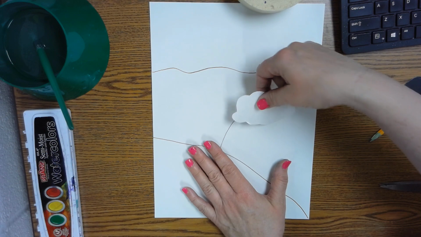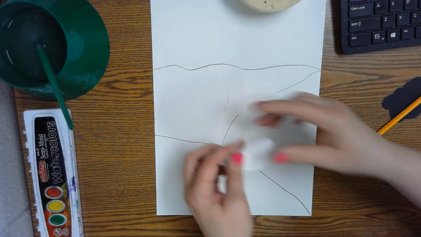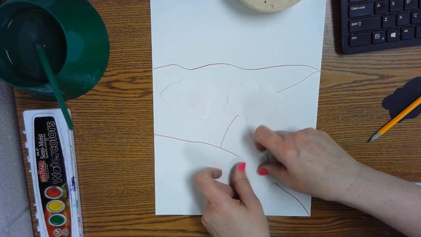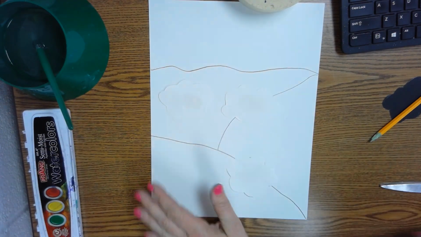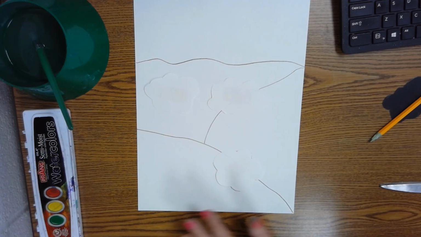And you can put your clouds anywhere you want. You can even overlap those lines. I'm going to just stick my clouds right here, one in this field. Maybe I'll put another one down here in this field, okay? Now, once we have those on, we are going to paint. And we're going to be painting, here I've got an example that I did earlier. We're going to paint the sky.